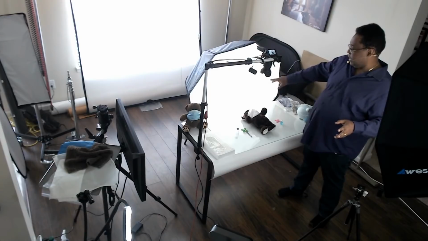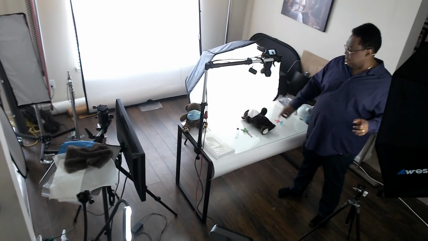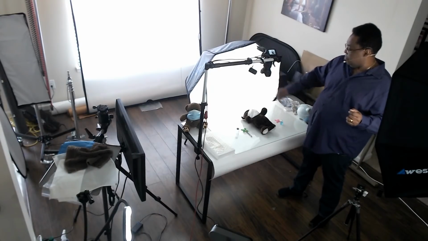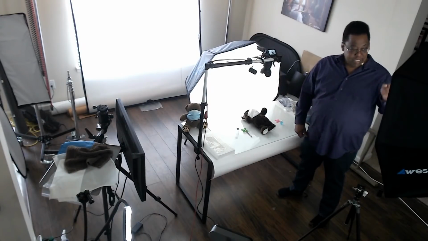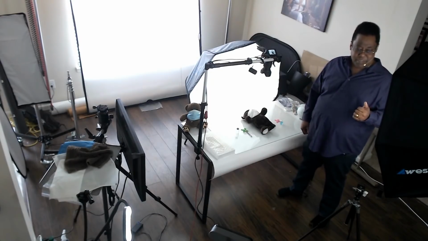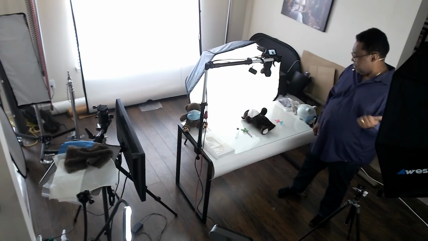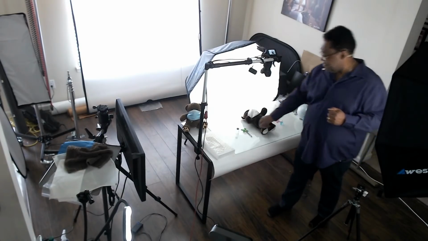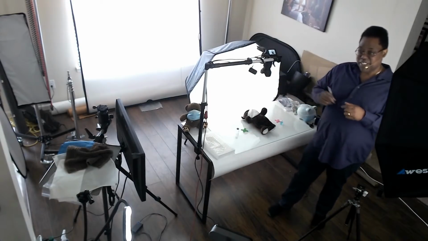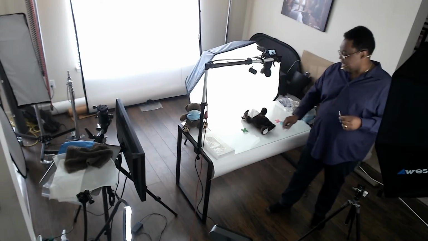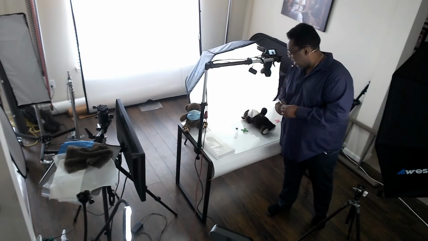I've got the Westcott FJ400s and both Octa softboxes, the bigger one in the back for high key, and a smaller, I think 35 or 38 inch Octa for the main light. I have various toys and vaccine material because we're going to do a vaccine type shoot. So I ordered props from Amazon to get this all situated.